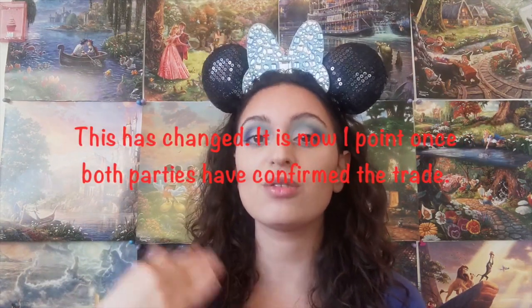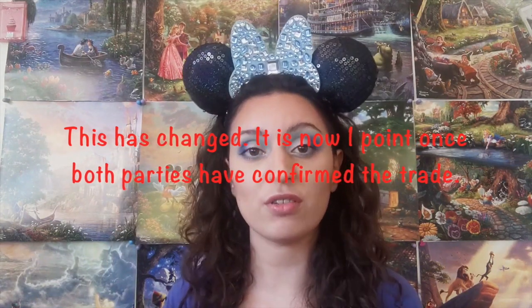One of the biggest reasons it's my favorite place to trade is because there is a reputation system. The way that the reputation system works is by points. Every trade that you make gets half a point. Let me explain further, because that sounds confusing. Once I have a confirmed trade on my end, I get half a point, and then the person that I traded with, once they confirm, that's half a point. So it's a full point once both traders have confirmed.